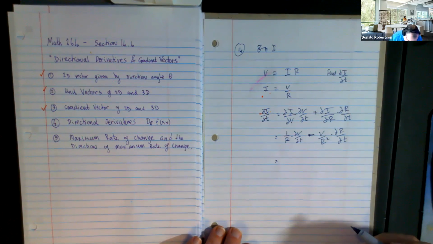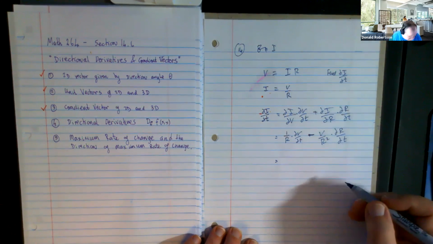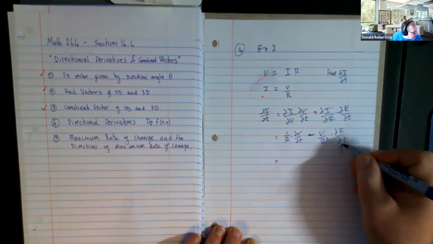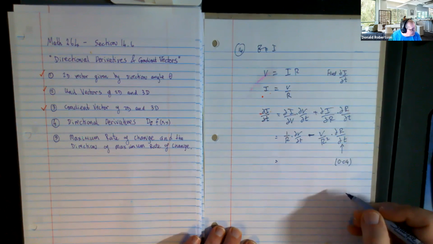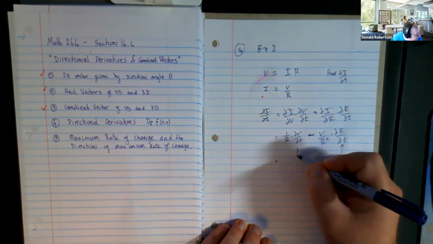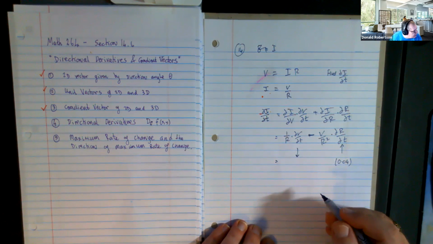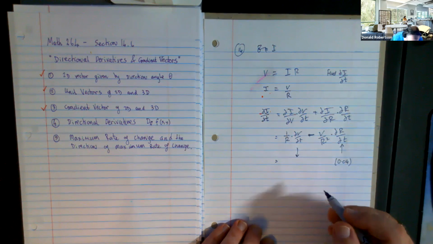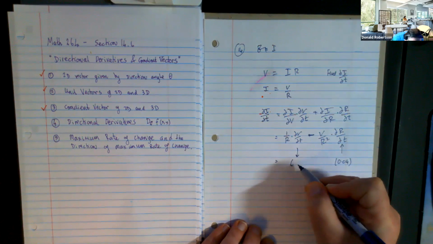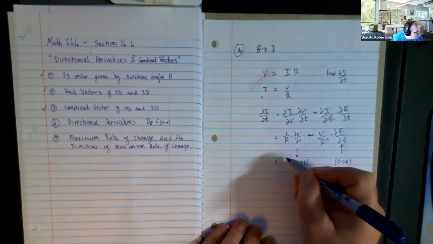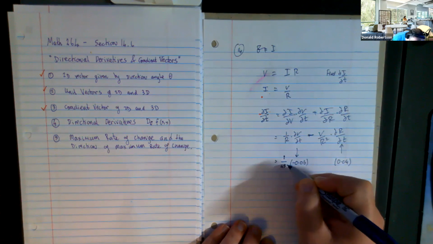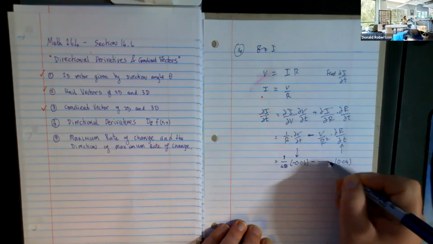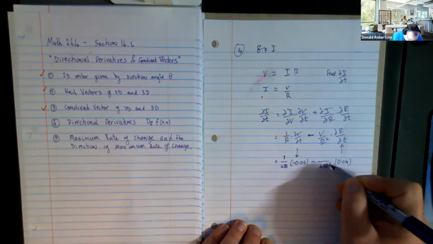Then I go looking for things. I've been told that dr by dt is 0.04. I'm being told dv by dt is, make sure I don't screw this up, in my question, negative 0.06. I'm being told that r is 458, and 458 squared.